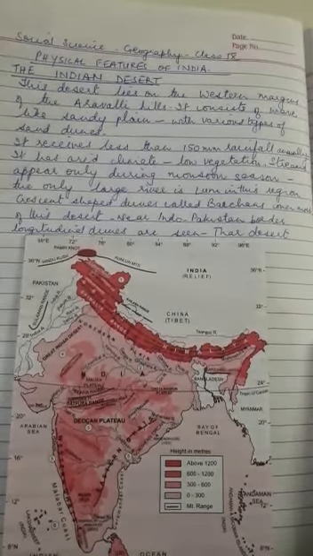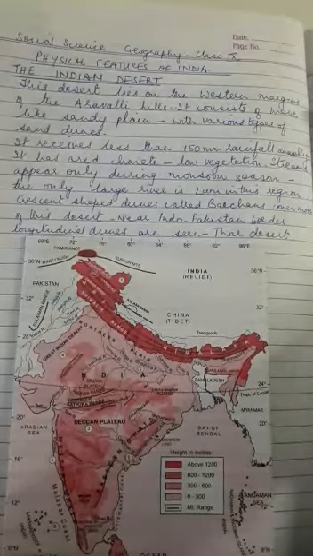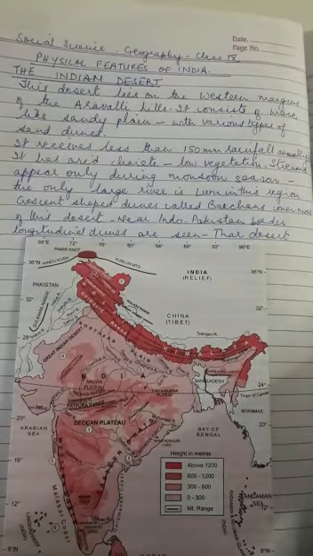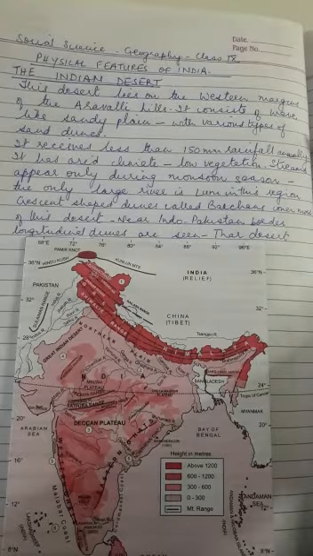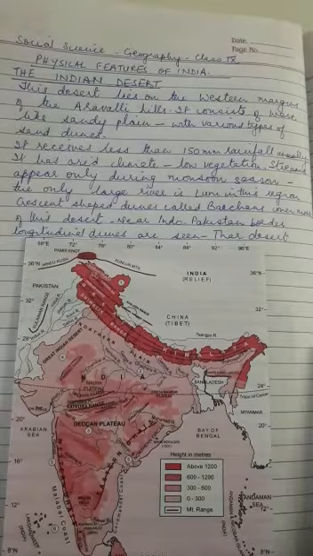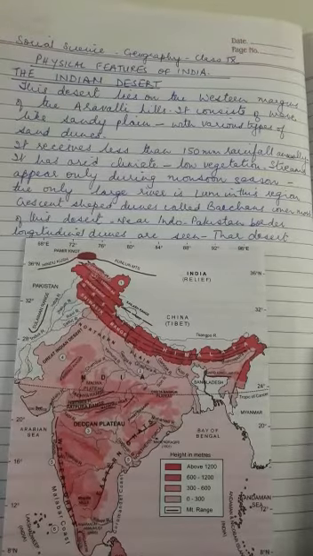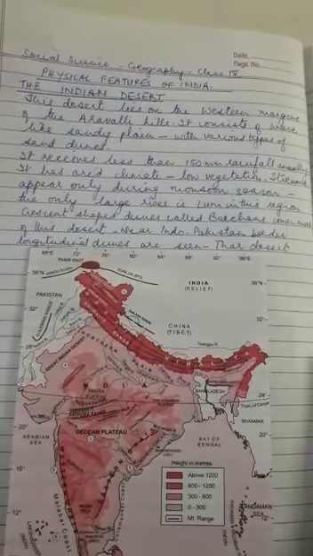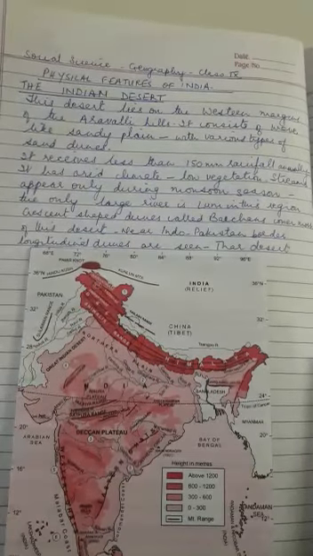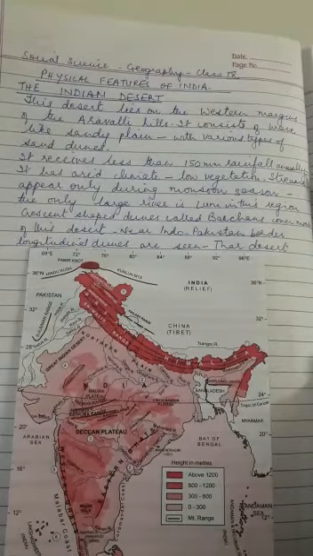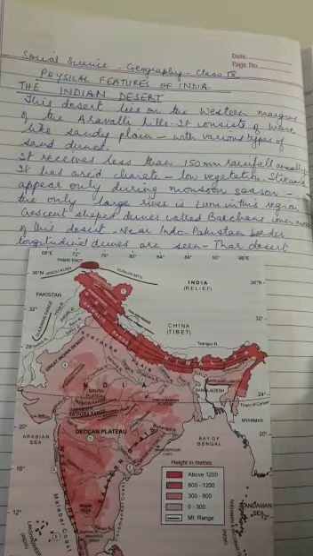Now this desert lies on the western margins of the Aravalli Hills. It consists of a wave-like sandy plain and it has various types of sand dunes. Now dunes are mounds of sand which are formed by the wind. We see here that it receives less rainfall, less than 150 mm annually. It has arid climate and low vegetation.